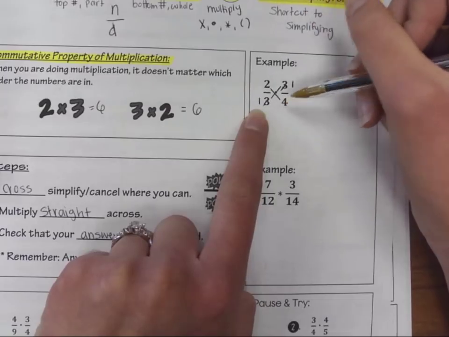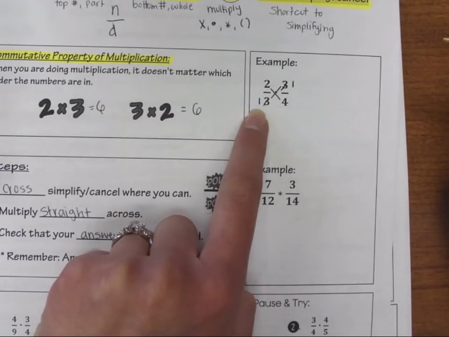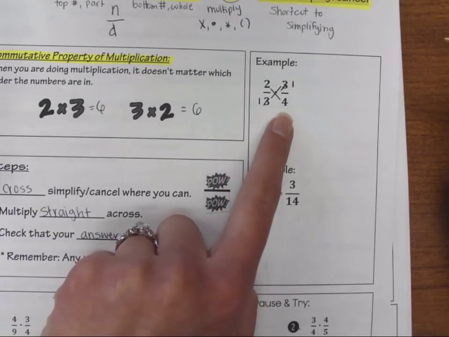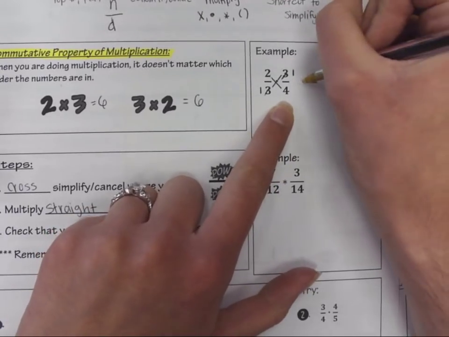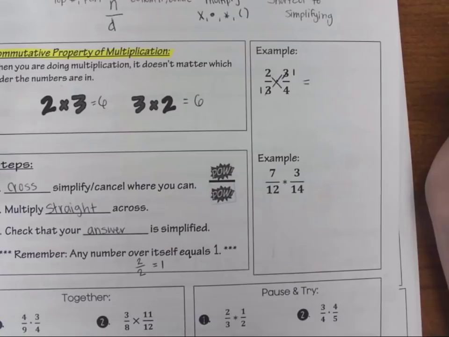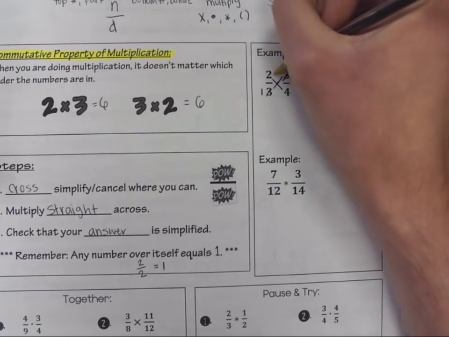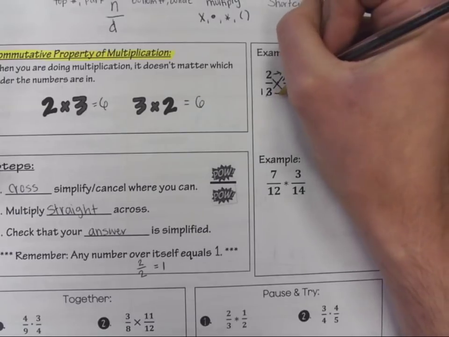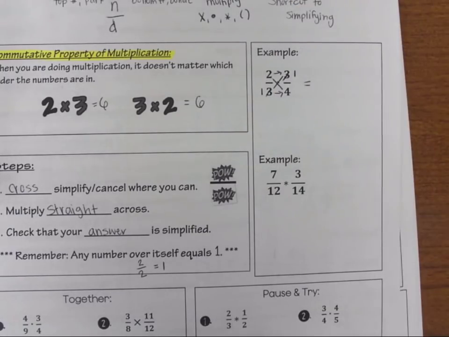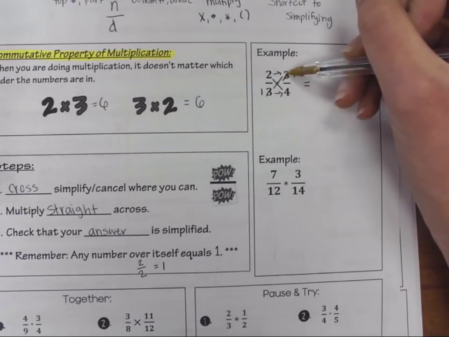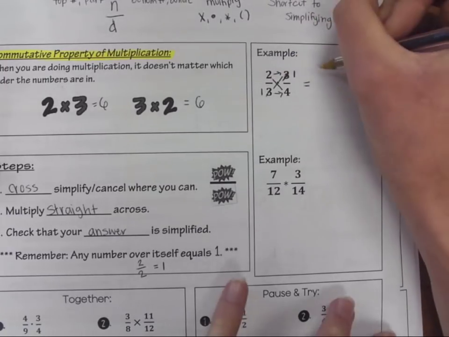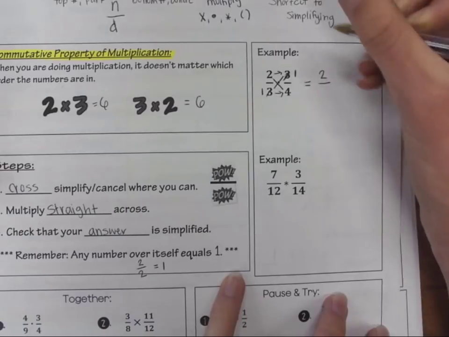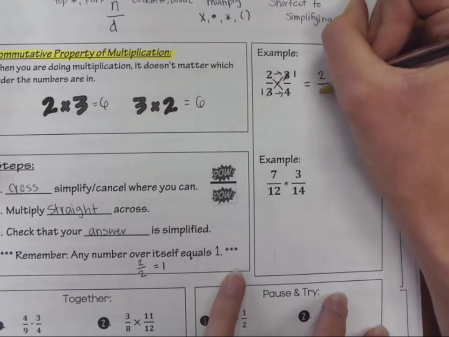Okay, my 2 and my 4 aren't the same. We'll see in a minute how we can still reduce those, but for now, I want to just leave those how they are. Now that I have cross simplified, I'm going to multiply straight across. I like to draw little arrows to represent this. I got rid of my 3, remember? It turned into a 1. 2 times 1 is 2. 1 times 4 gives me 4.